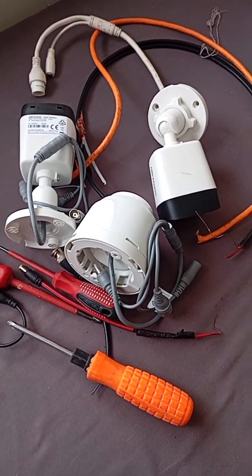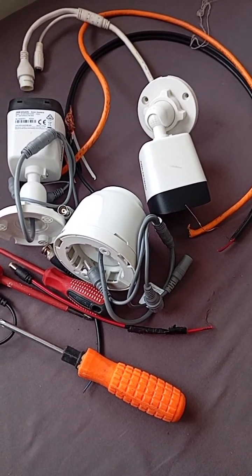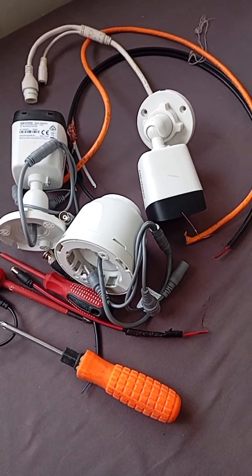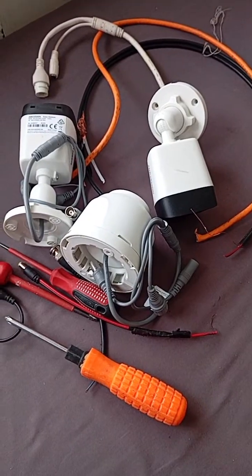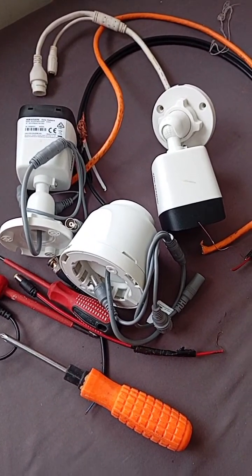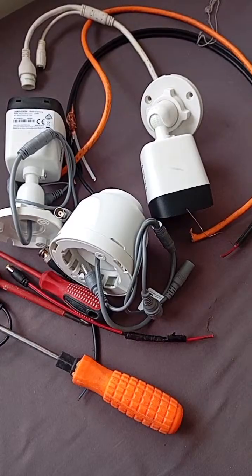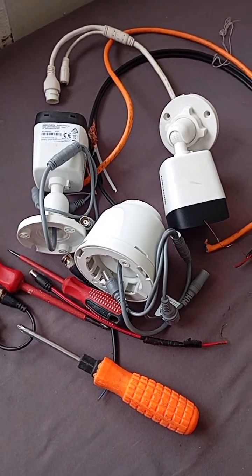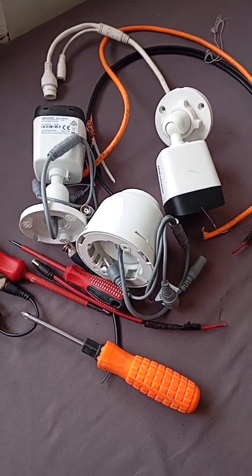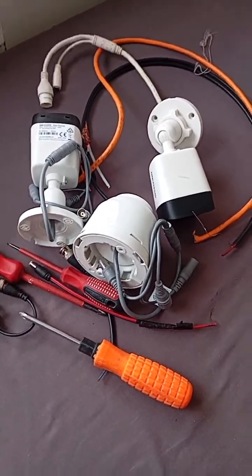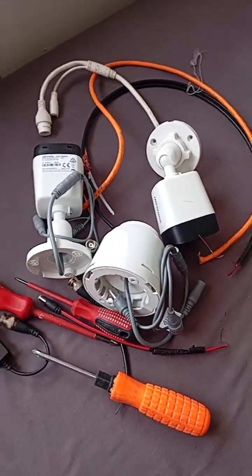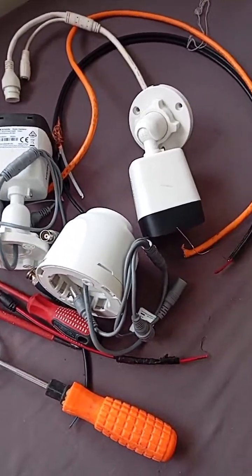So on today's video, I'll be showing us the difference between an analog camera and also an IP camera. So we want to know what it looks like. We want to know what an IP camera and an analog camera looks like. So this is the difference between both of them.